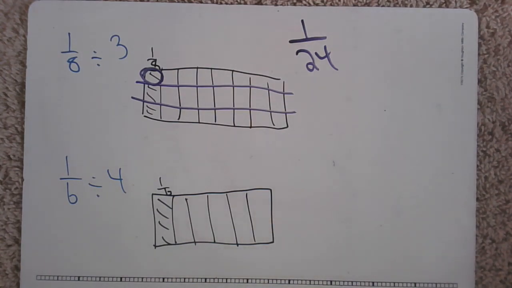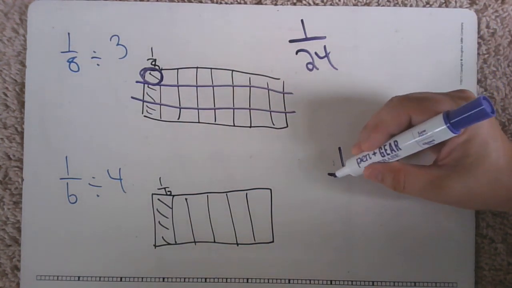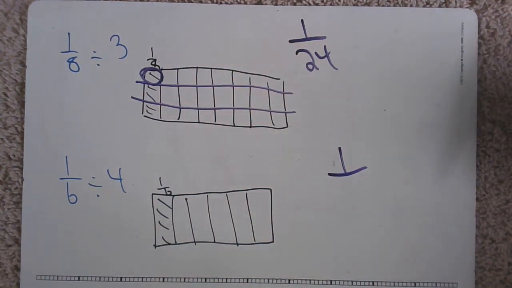Okay. Now the same should hold true on this bottom one. So 1/6 divided by 4. If I take it, just thinking it through, I know I'm going to get one piece out of it. Okay. We're starting with 1. I'm breaking it up into small pieces. I'm only going to get one of them. That'll happen every time when you have a unit fraction.